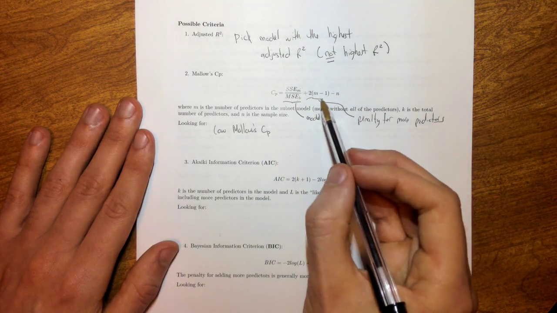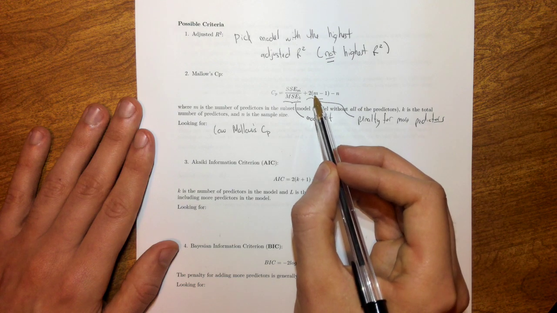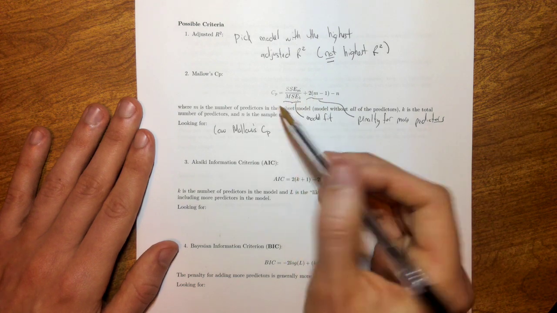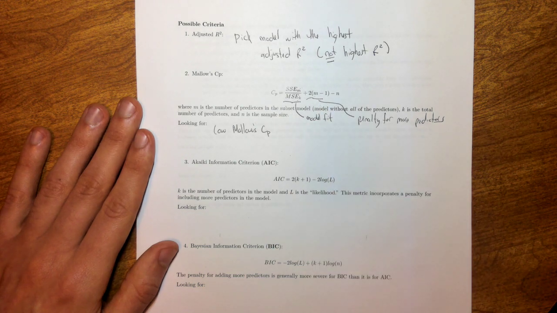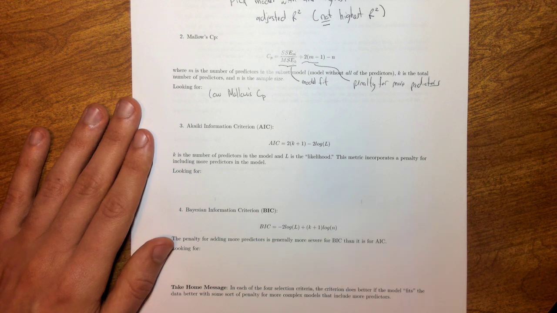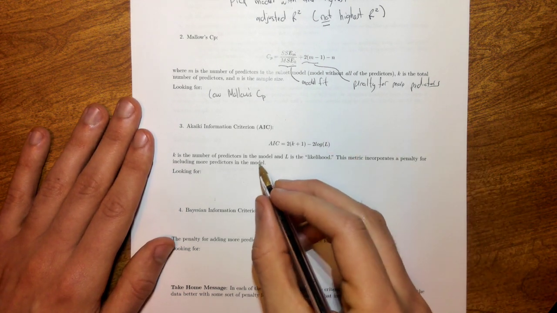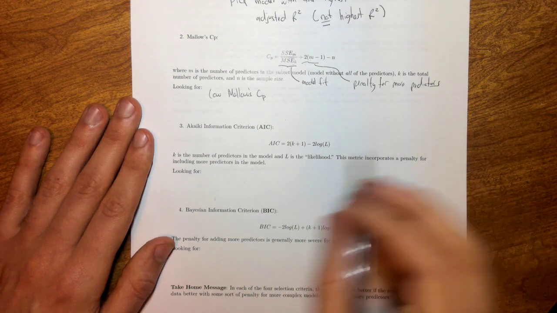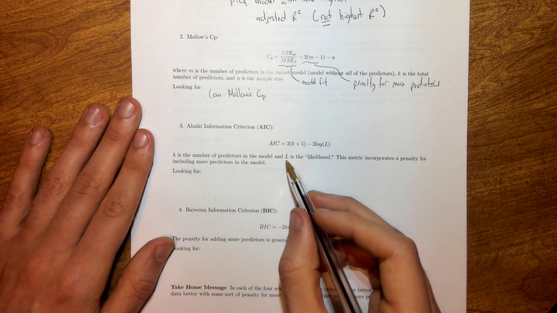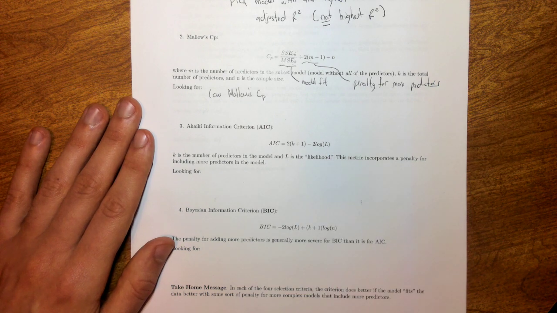We can see that as the number of predictors goes up, that's M, Mallows CP is going to get higher, and so that's the penalty for adding more predictors. Another criterion that people use is the AIC, and we're really not going to talk about what this is because it has likelihood in the definition, and we don't talk about that in this class at all.